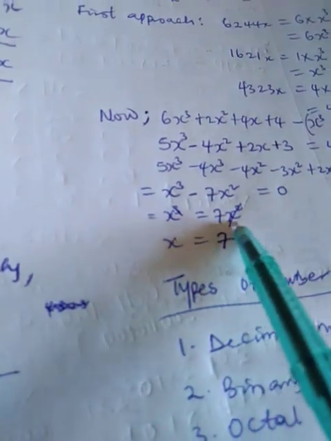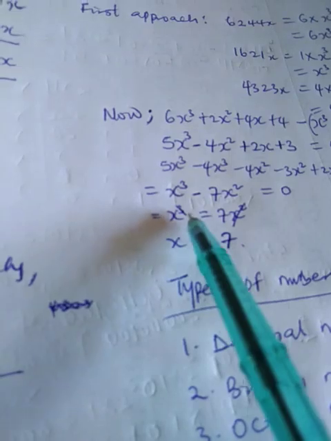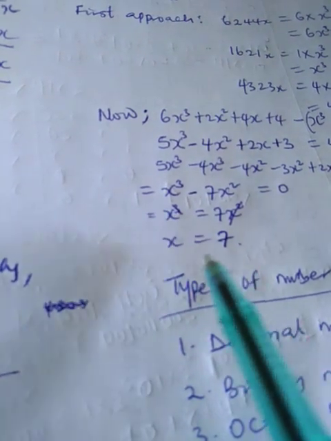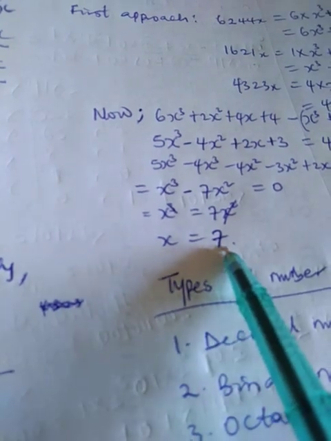x to the power of 3 is equal to 7x squared. x squared, we take away x squared from the x cubed you have here. Therefore, x is equal to 7.